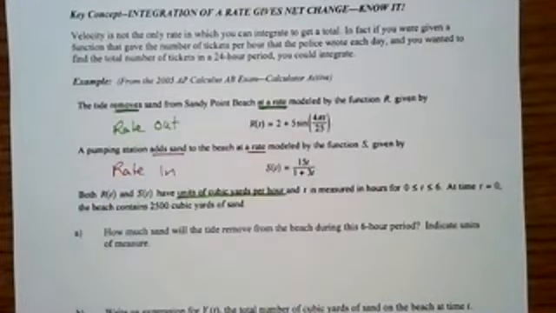So if you think about this beach, at all moments in time, we're both adding sand with the pumping station at the same time that we're taking it away with the tide. And so we want to figure out how these two rates in and rate out are going to play against each other in terms of how much sand we have on the beach. The time 0 with the 2,500 cubic yards of sand is going to be an initial condition. So that gives us an idea of where we might have started.